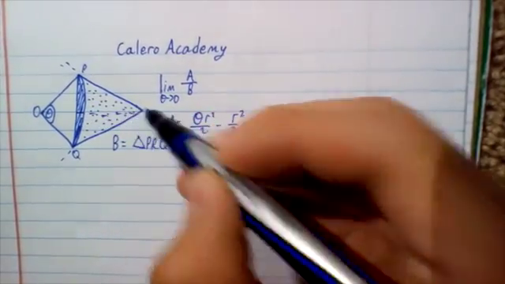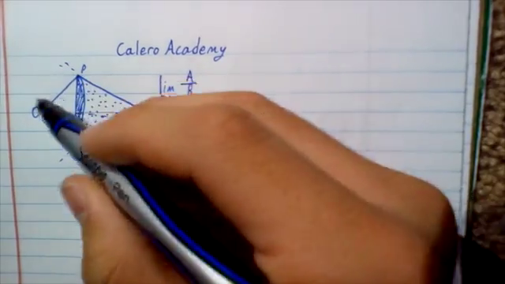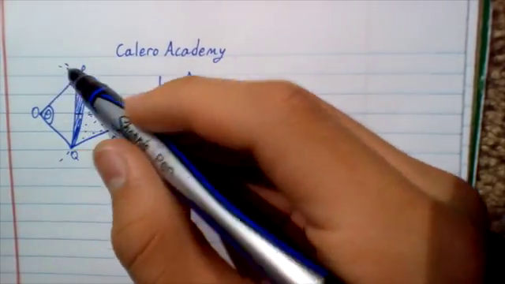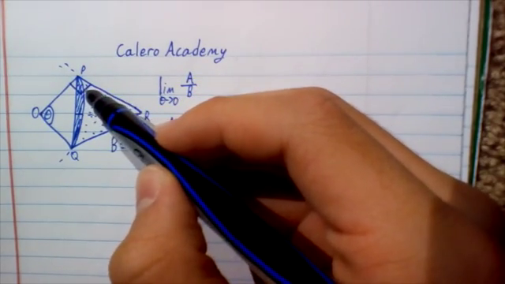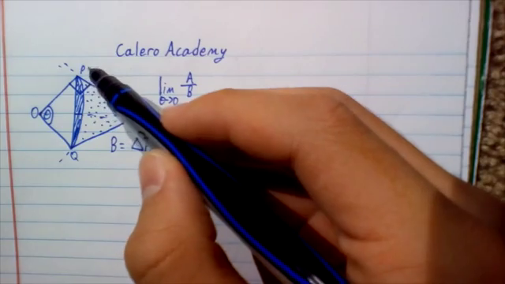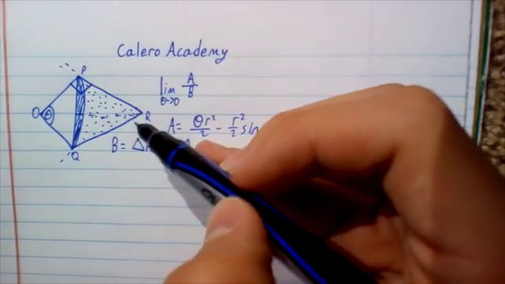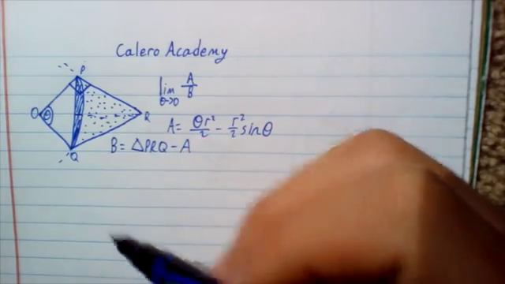You just split this into two triangles. Recognize that this is 90 degrees, as we talked about in the first part, and then realize that the angle QPR must be theta on 2.